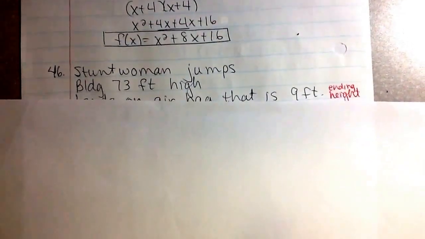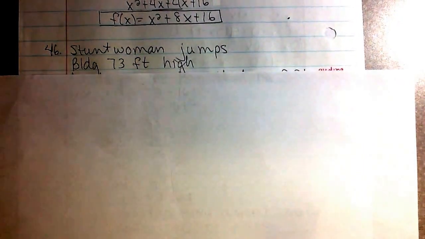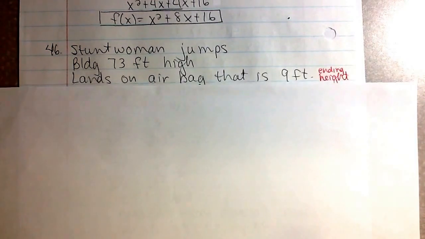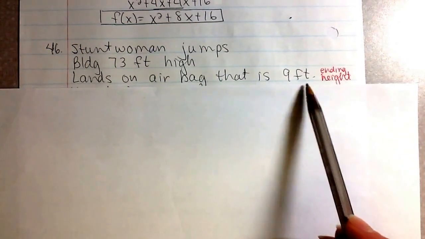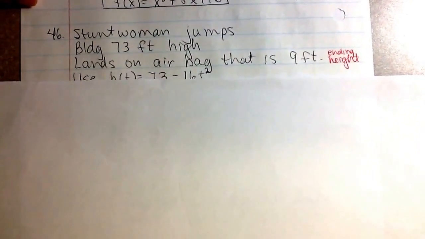All right, last one I want to go over is number 46, the stunt woman question. She's starting from a building that's 73 feet high, and she lands on an airbag that's 9 feet. So she's not ending on the ground here. She's ending on an airbag that's 9 feet. So that's going to be a little bit different than the previous question that you had.